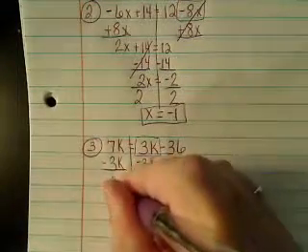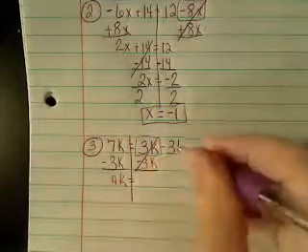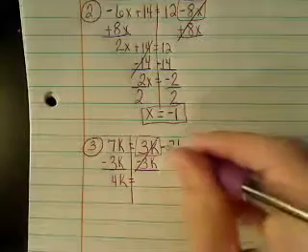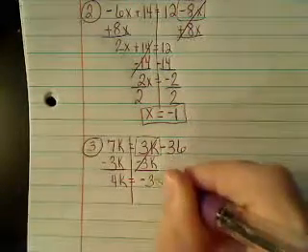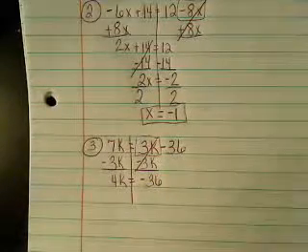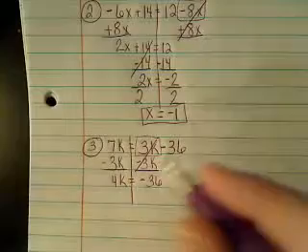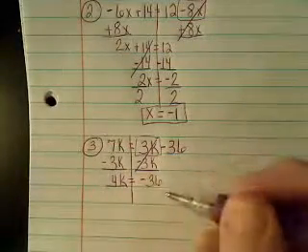This gives me 4k. That cancels. And I bring down, don't forget, it's a minus 36, so I'm going to bring down a negative 36. Watch your signs.